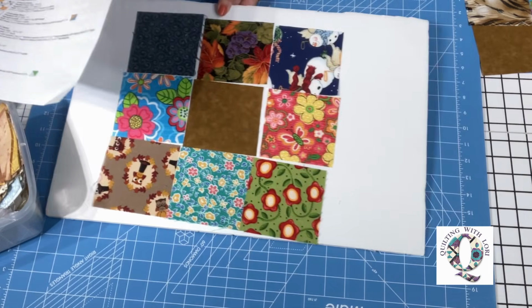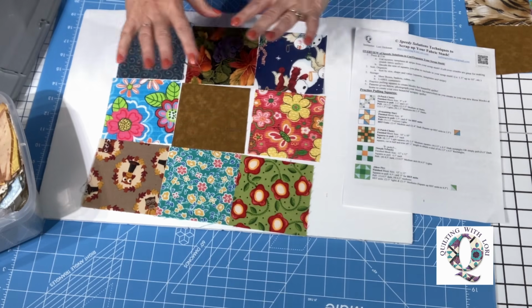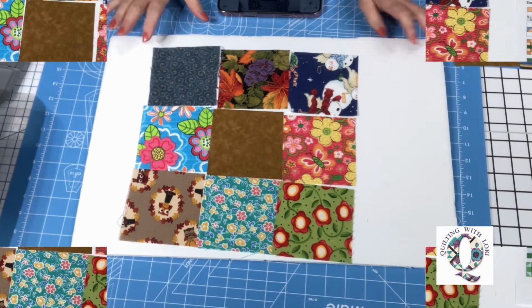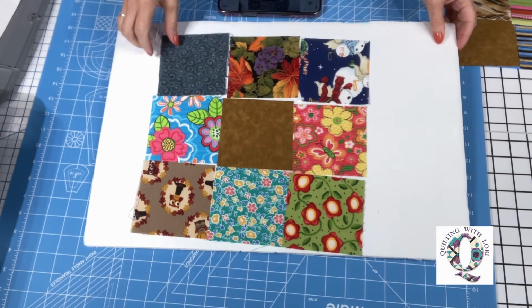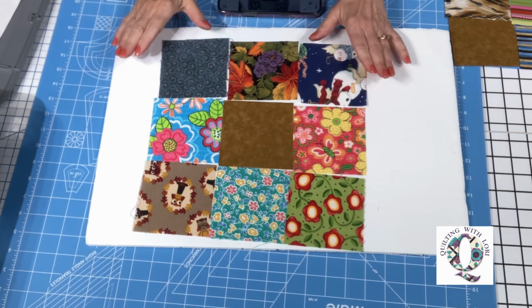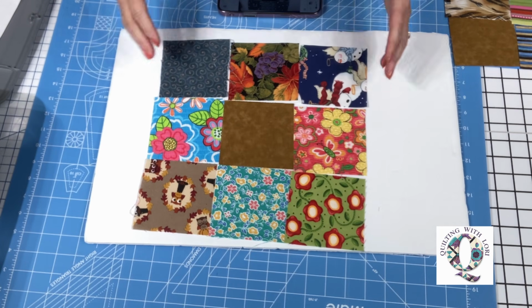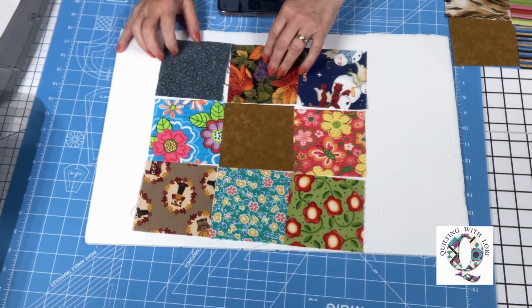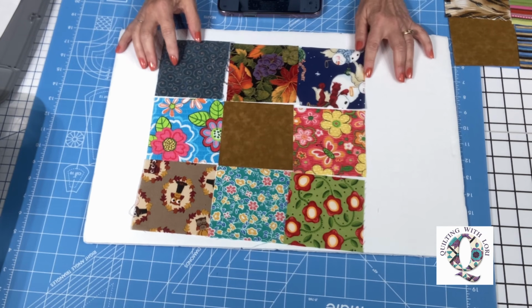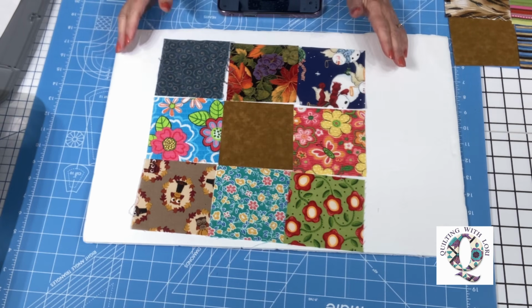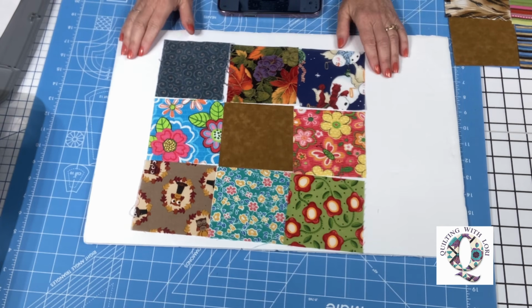Now let's talk about what happens with some of the unusual scraps that you might end up with and what to do about it. So here is my first 9 patch that I have pulled, and I pulled some pretty wild pieces of fabric, some pretty wild squares. This is not typically something that I would put together, but I just wanted to share with you how you can identify what value the different squares are in the block.